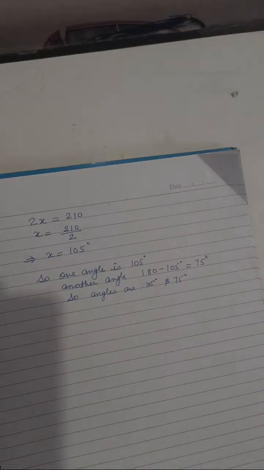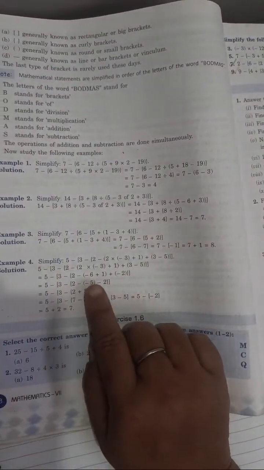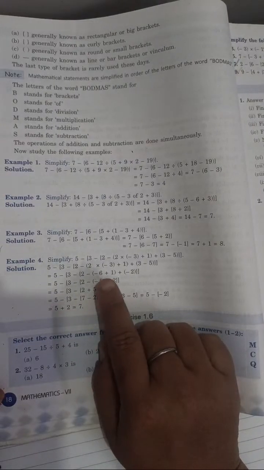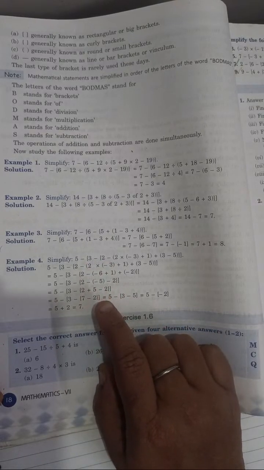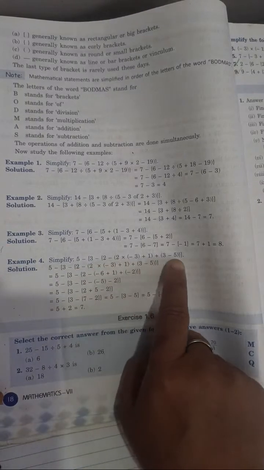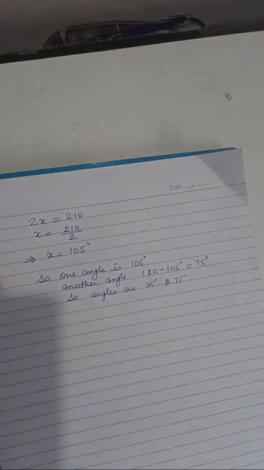ये simplification of the brackets है. Simplify. No problem. Acha, tell me one thing. This is the question you are asking for. This one. This question you are asking for. Are you asking this question? Okay, ठीक है, I'm telling. Let me copy down the question.